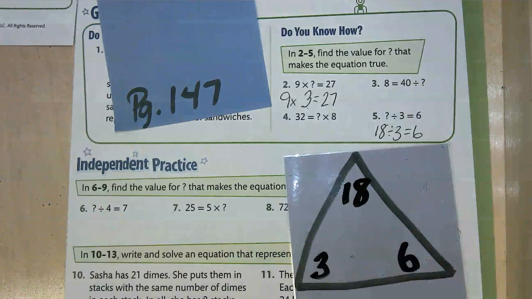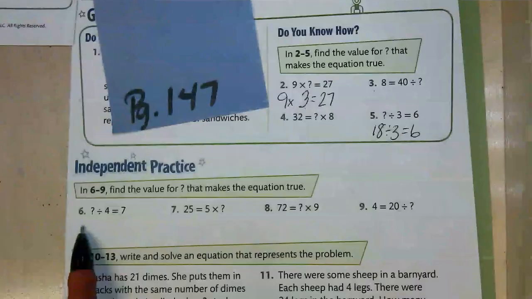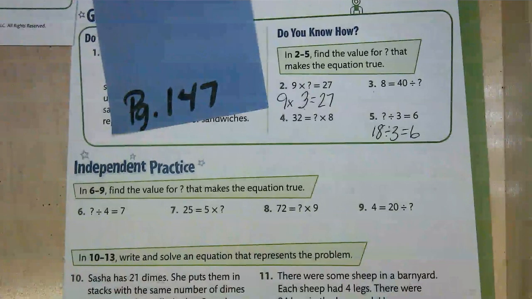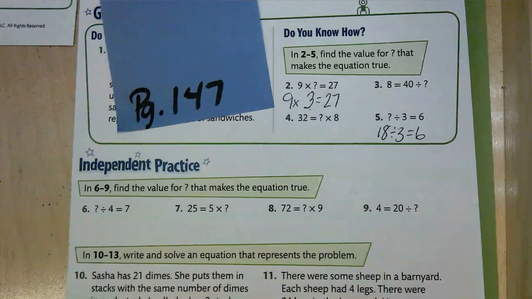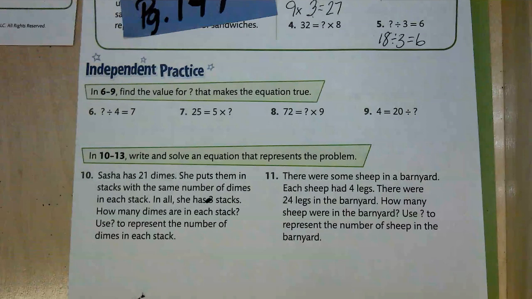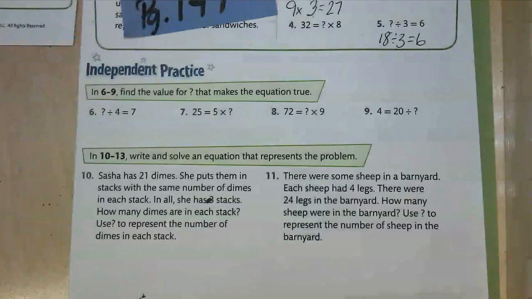All right. Now, we have been working on these types of problems, so I'm going to hope that you're going to be able to answer number 3 and 4. And then we've got these down here. Number 6, 7, 8, and 9 are all going to be the same kind of setup, where you're looking at that and going, okay, what's the missing piece of information? I can use a fact triangle. I can use the facts that I already know to solve those problems. I want us to go ahead and go down to number 11 for me. I'm going to skip 10 and go to 11.